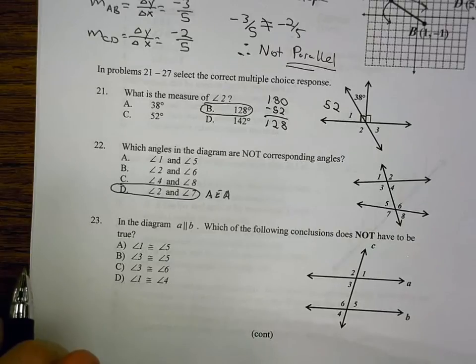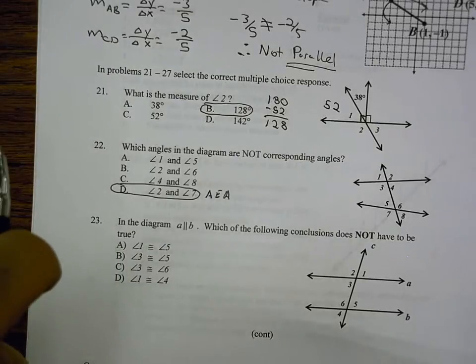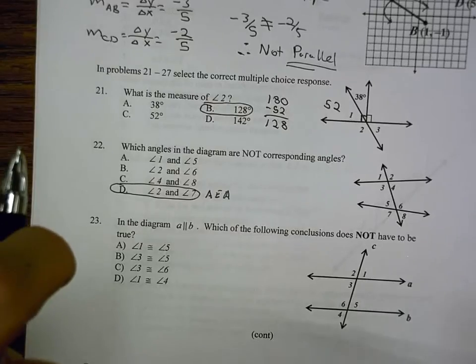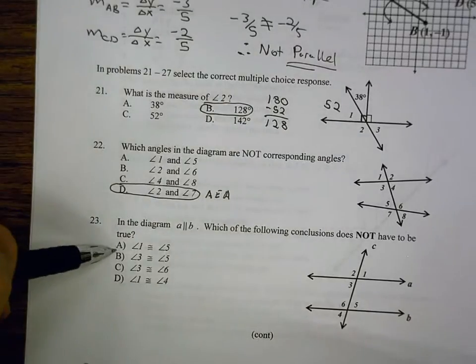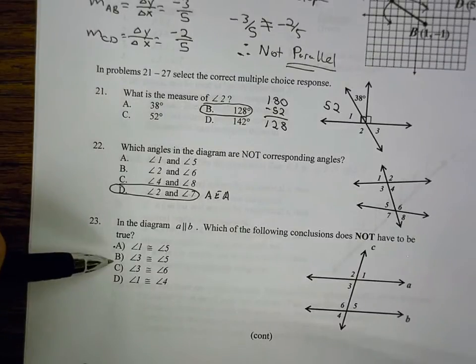23, we have parallel sides, and we're asked which of the following does not have to be true. So here we're looking for the ones we know. Corresponding, alternate exterior, and alternate interior will be congruent. If there's something that's not one of those, maybe a consecutive interior, which we know are supplementary, we could probably go in that direction. So let's see. 1 and 5 are corresponding. We know that works.